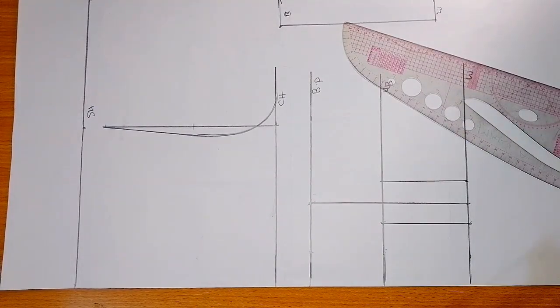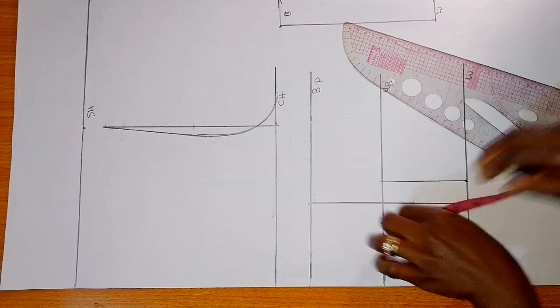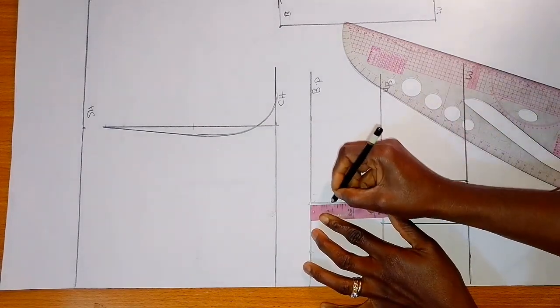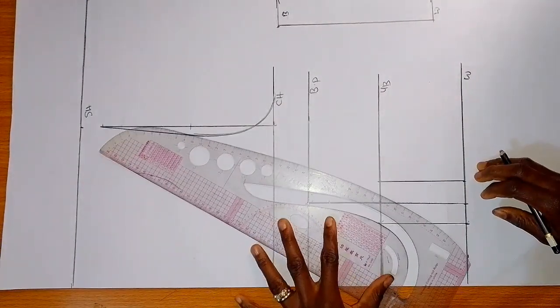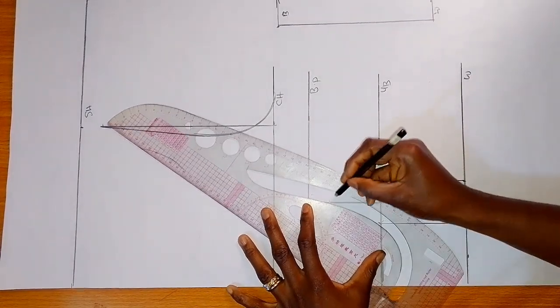Next, I'm going to be coming down by 1 inch from the bust point line, and I'll mark that. After marking that, I'll connect that point to the under bust with the curved part of my ruler like this.